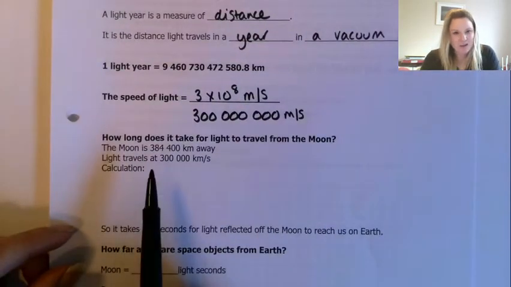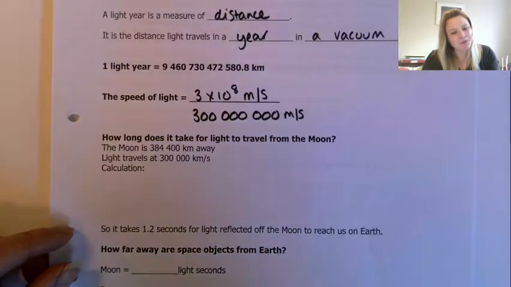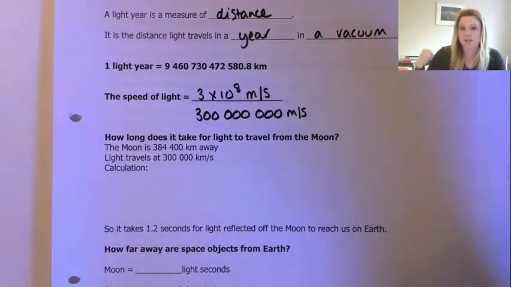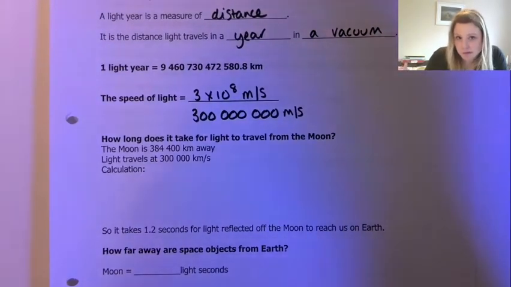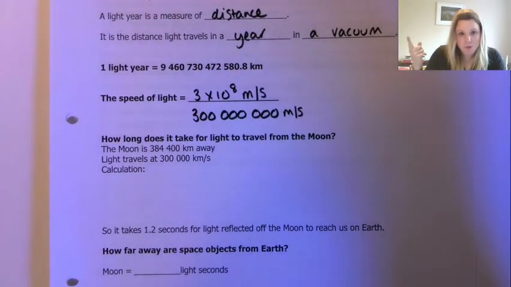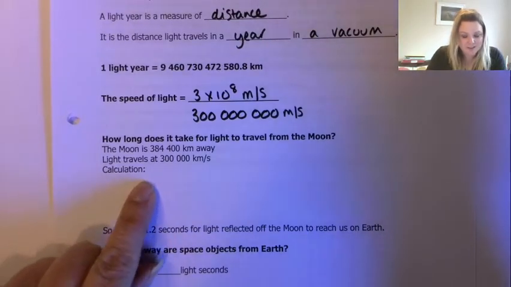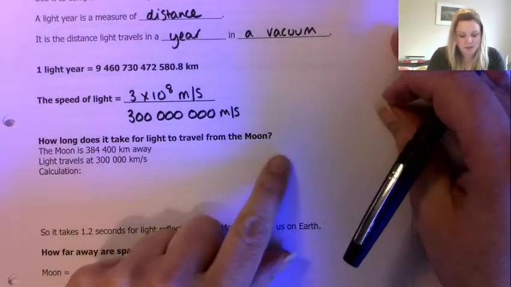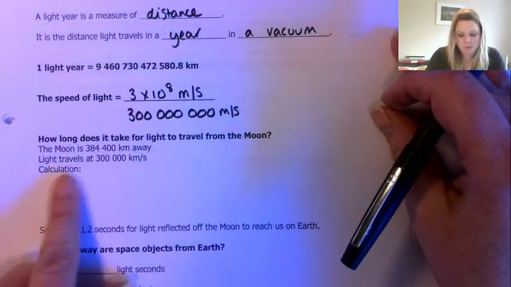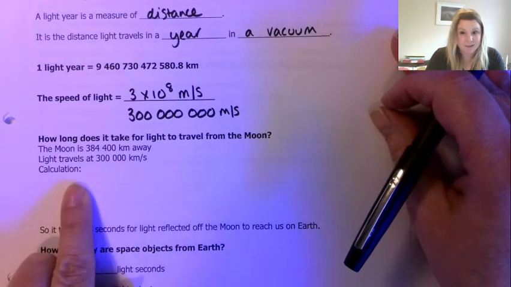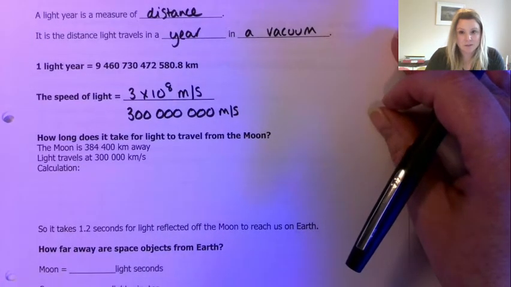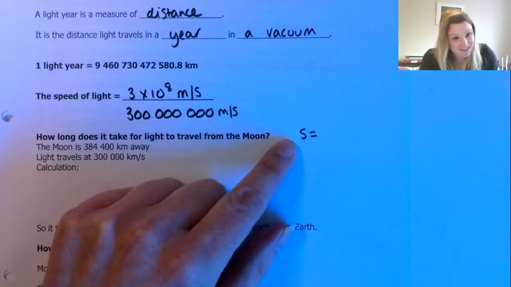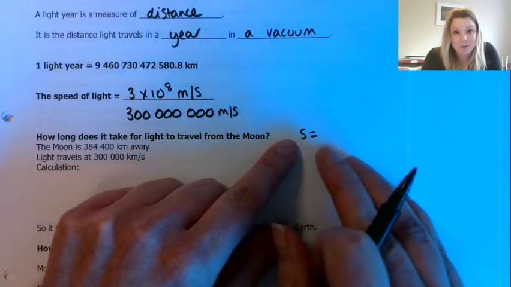We skipped on to this topic for online learning because we thought it was a bit more suited to online learning than the other stuff that we're doing, which we're probably going to end up doing online anyway. One of the things that we haven't actually done yet is how we would carry out this calculation, so I'm just going to take you through that. How long does it take for light to travel to the moon? We've been given the distance, we have been given the speed, and we've been asked to find the time. You will be learning this at some stage this year, and normally by the time we get here you would have done this already.